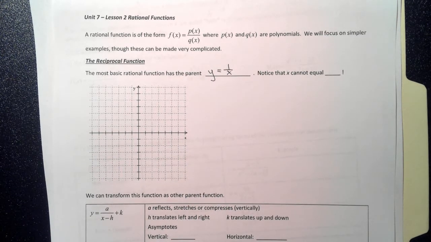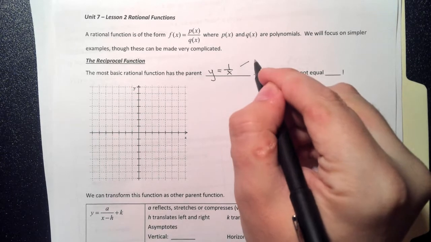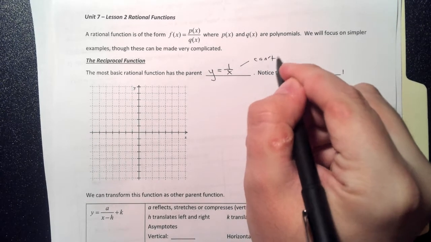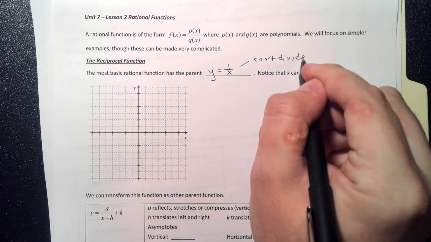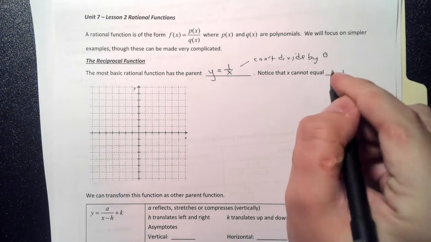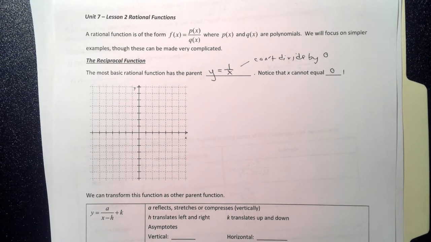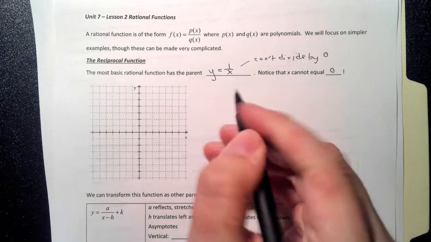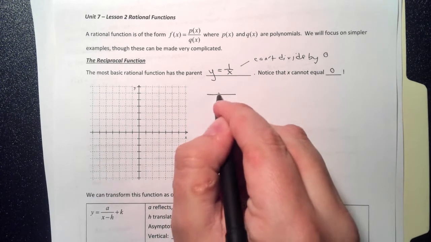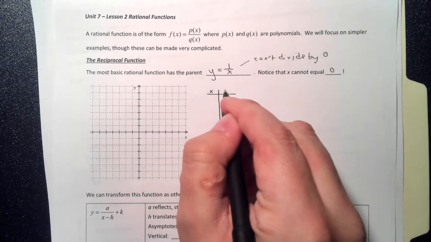This is not something we've graphed before, but if you think about it, the big thing that we need to realize when we're doing math, we cannot divide by 0, right? And if I can't divide by 0, that would mean, of course, that x cannot equal 0. All right? So if I want to figure out how this graph looks, I'm going to pick some values for x and just take a look at what points I get, what the curve looks like. But I got to know that I can't have 0. So I'm going to go ahead and start. Just make a little chart here, x and y.